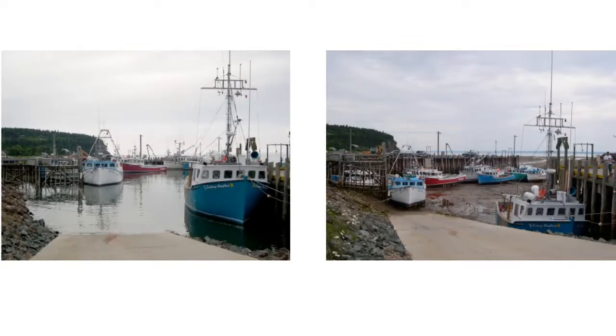So we can see the tide here, and this would happen twice daily. You can see in this picture the tide was way up to here, but then it goes out, and if I draw that line at about the same spot, you can see the water's not there, and the boats are now sitting down there in the mud, so they wouldn't be able to go out into the ocean.